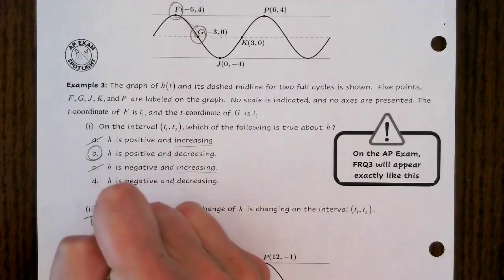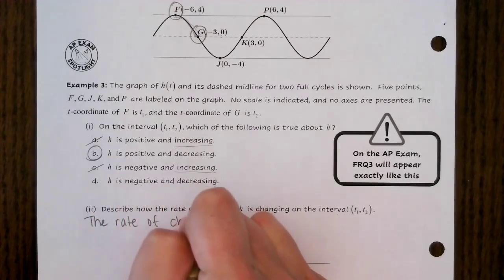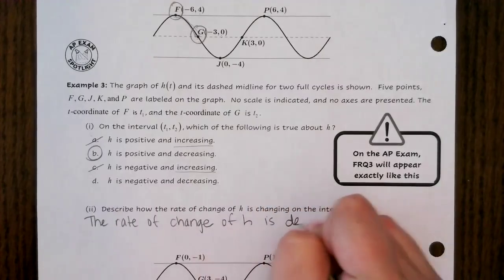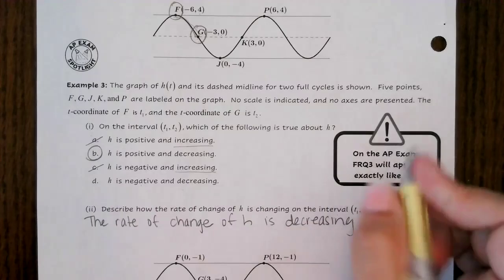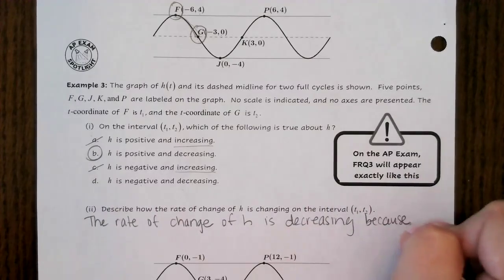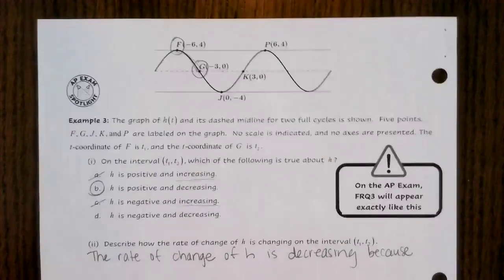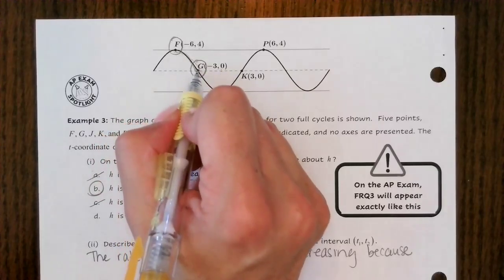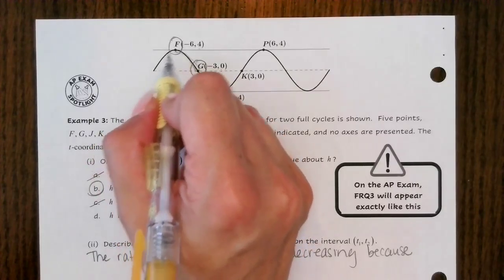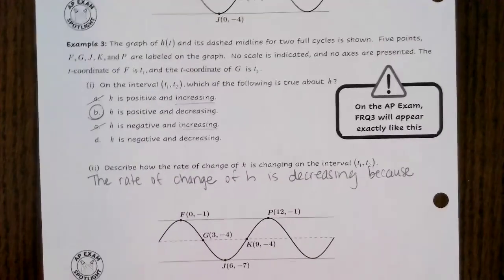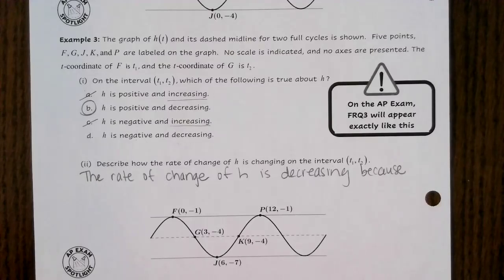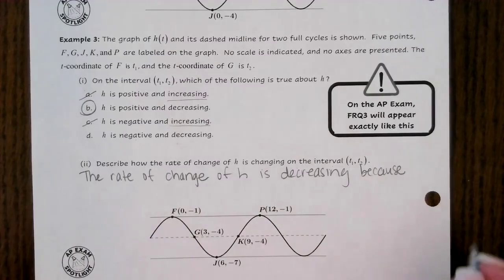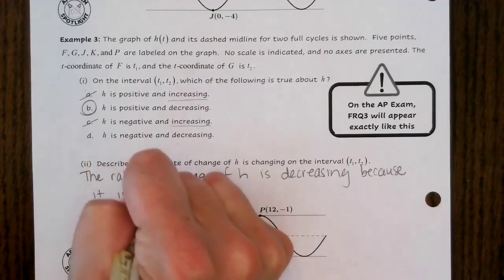So we would answer this as the rate of change of H is decreasing because, and so let's look at it. It's this portion right here that we're looking at. We know that the average rate of change is decreasing because it is concave down on that portion of the graph. So remember when we were talking about concave up and concave down describes what the rate of change is doing. So the rate of change of H is decreasing because it is concave down.